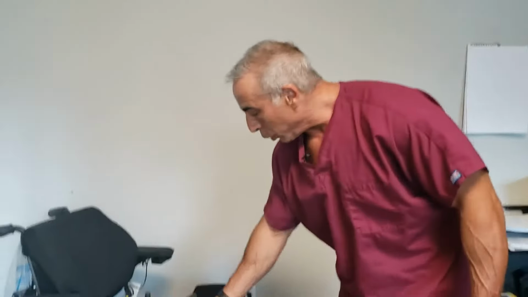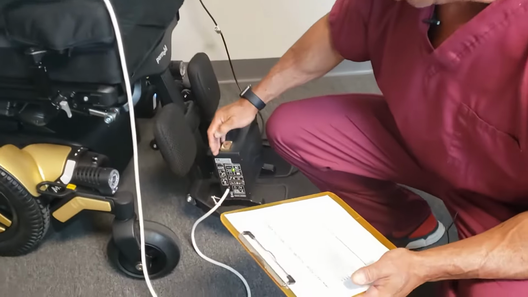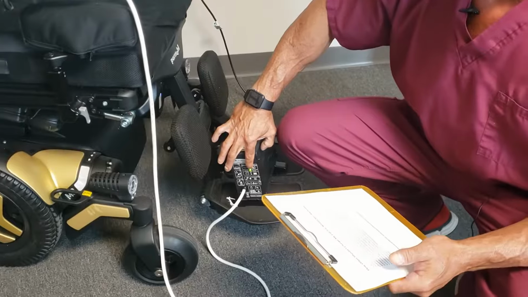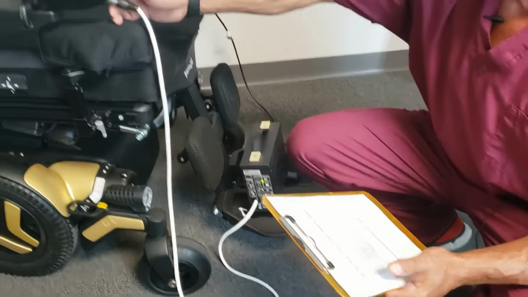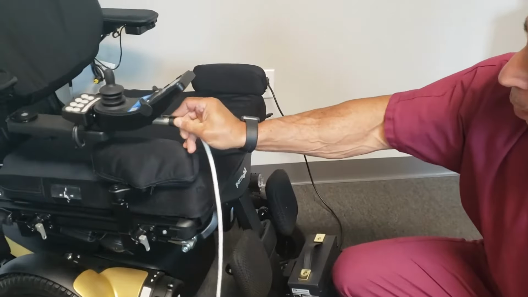All right, and here we have our charger. That's also used for charging the chair. We have our green light showing that the battery is fully charged. We have our 3-prong connector, which goes into the joystick.